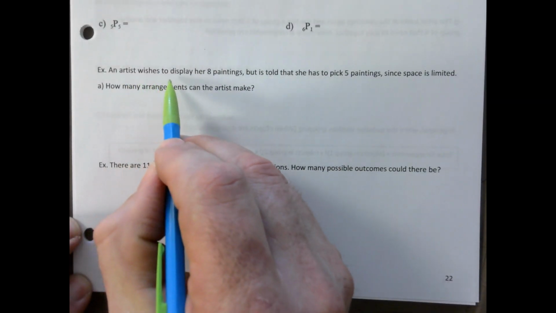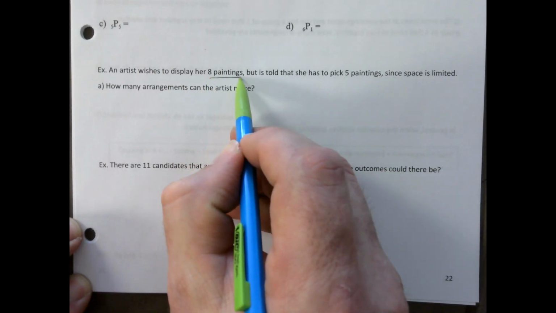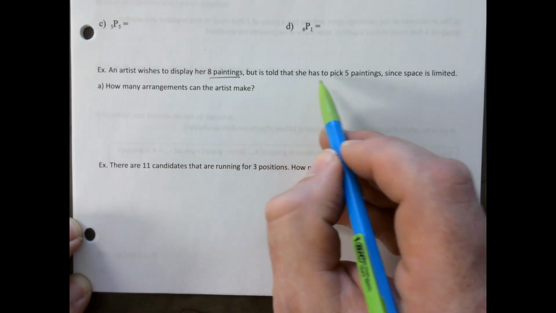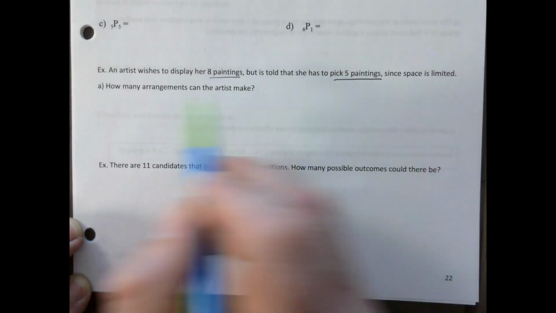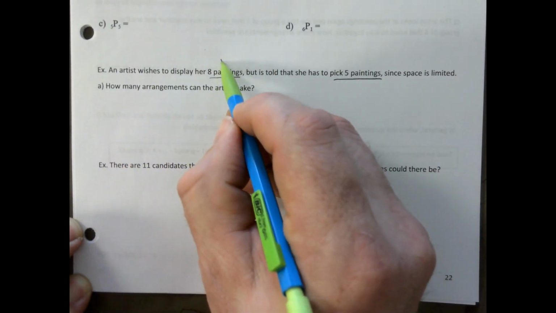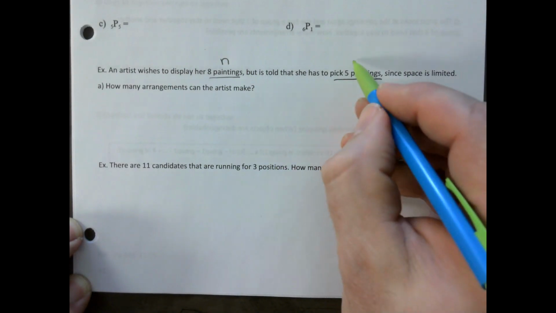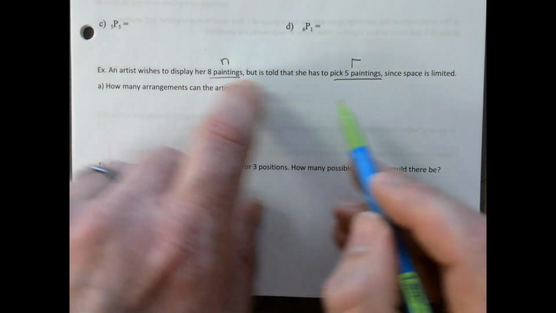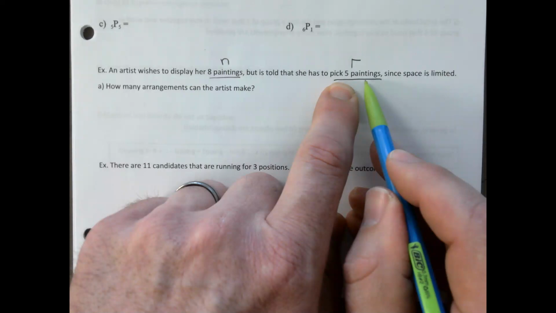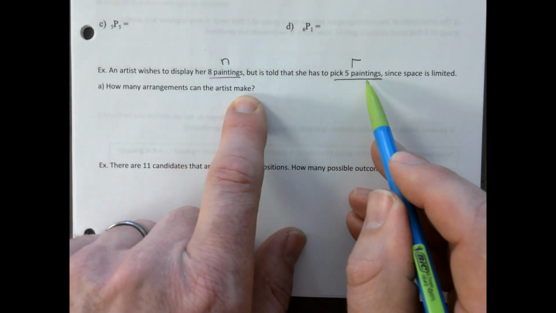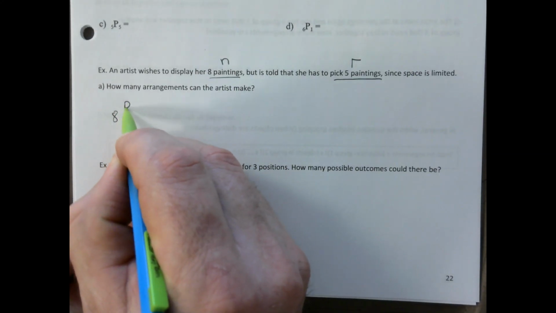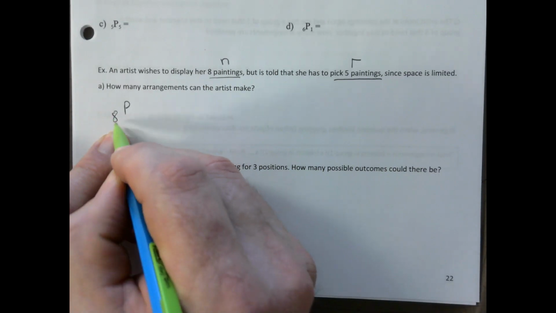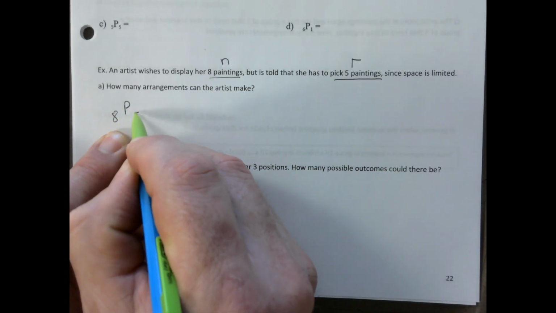An artist wishes to display 8 paintings, but she is told that she can only pick 5 paintings at a time since the space is limited. This is your n, and this is your r. You have 8 options, but you can only fill 5 slots. How many arrangements can the artist make? You would say 8, and we use the word pick. From 8 paintings, we pick 5 at a time.